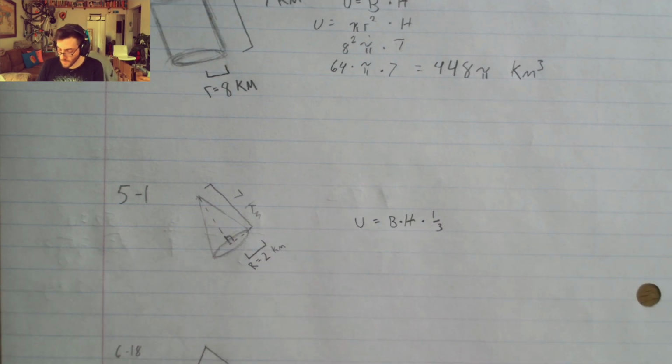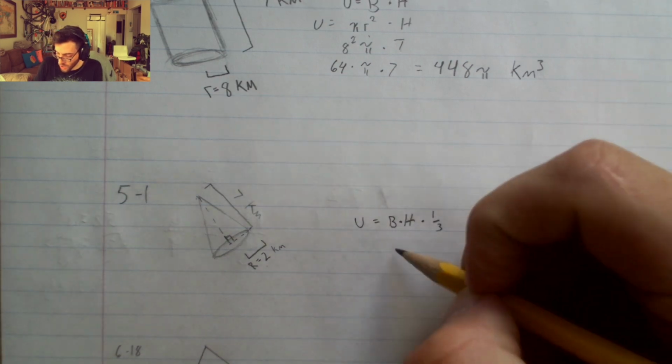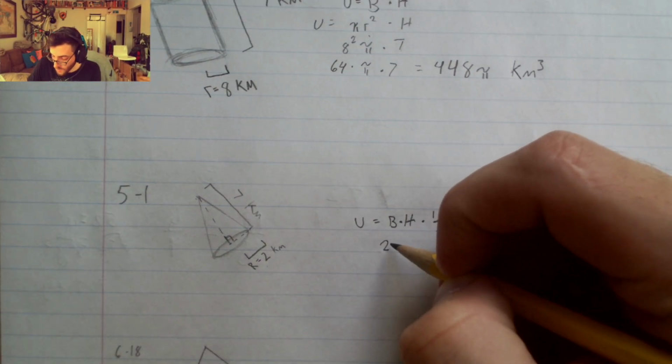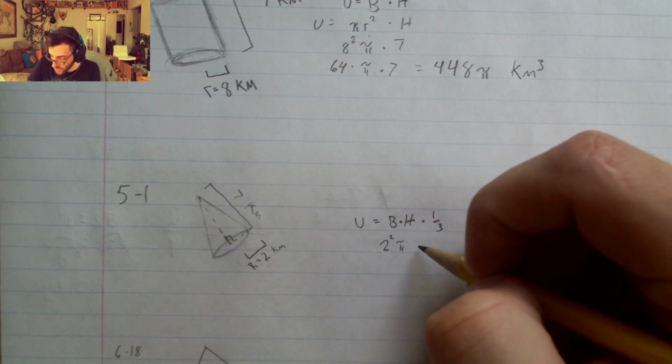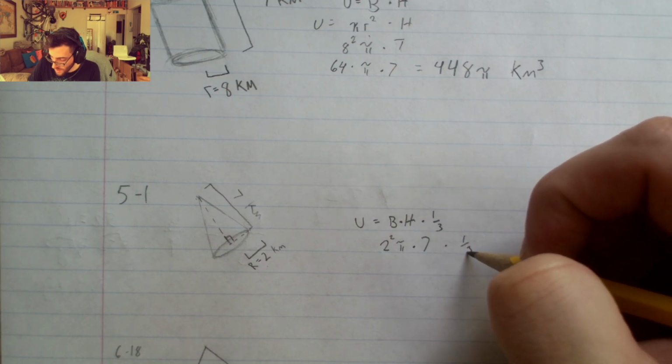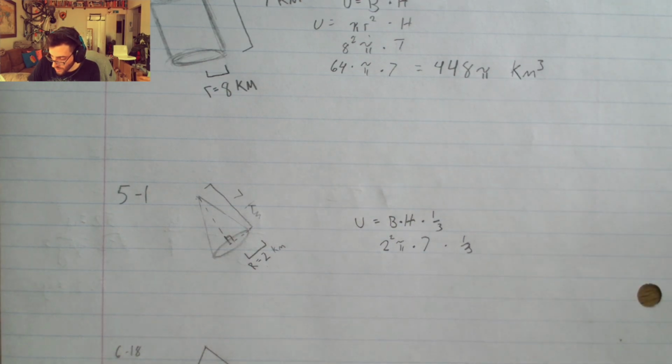Go ahead and set up our equation. Our base is going to be pi r squared, or 2 squared pi, times our height of 7 times 1/3 for that depreciating value.